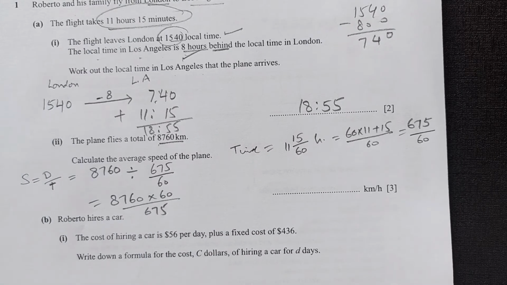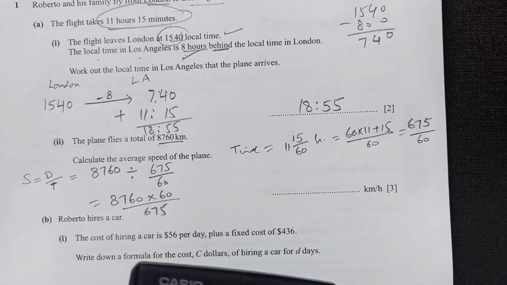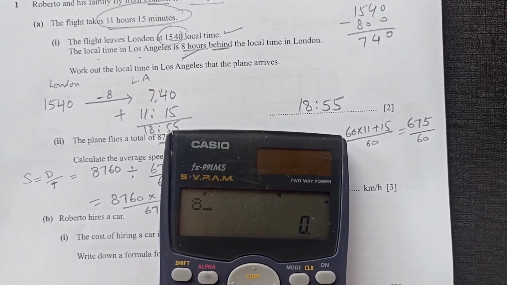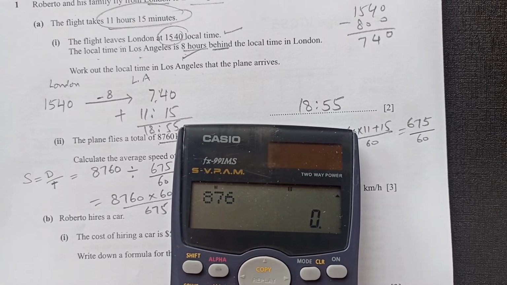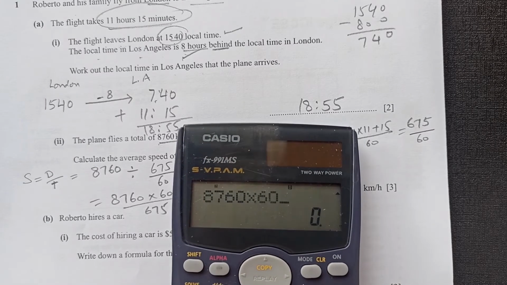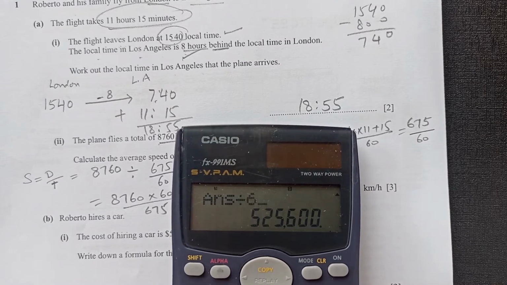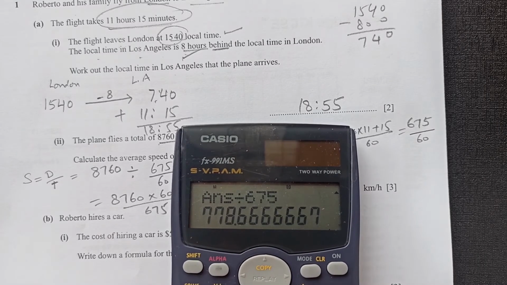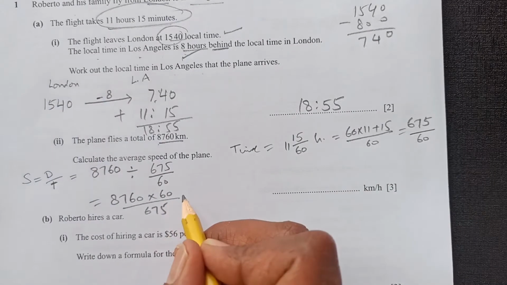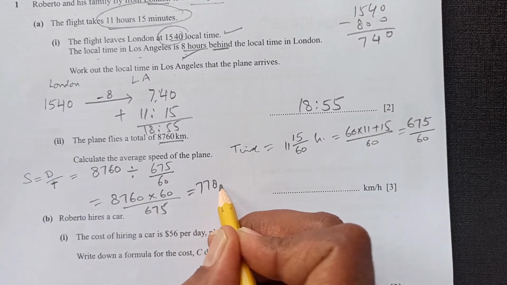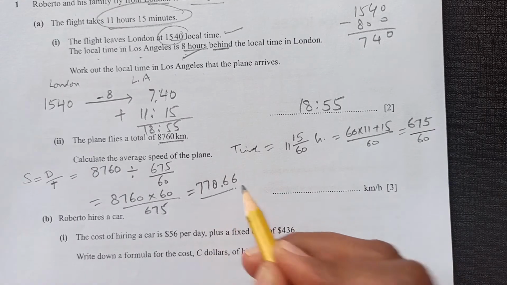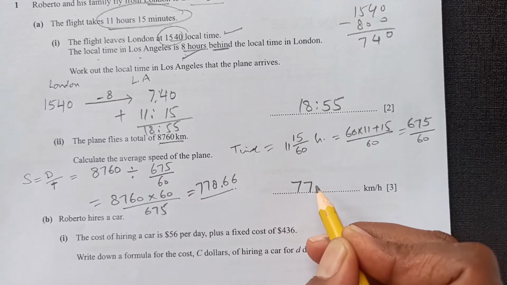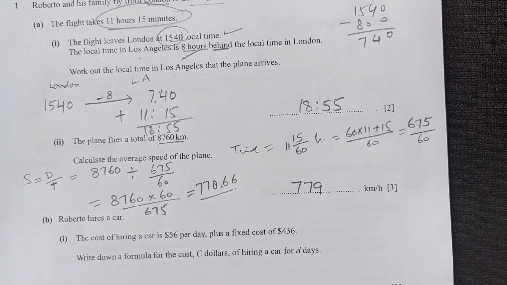So let's see. 8,760 times 60 divided by 675 gives 778.66. So we can write it down as 779 to 3 significant figures.